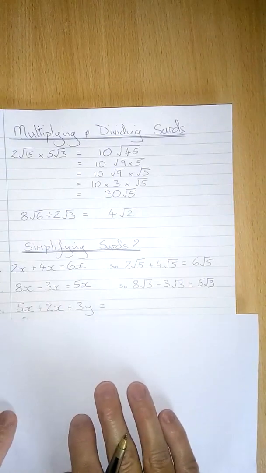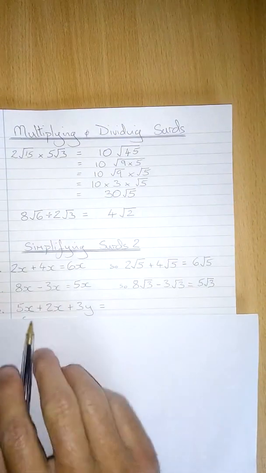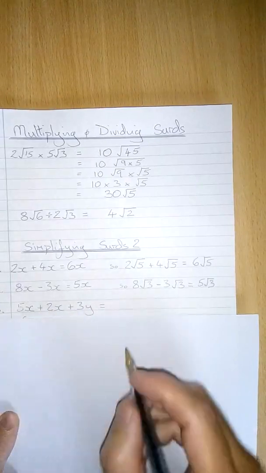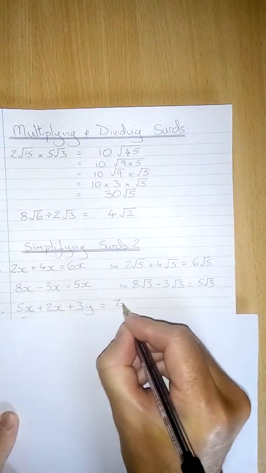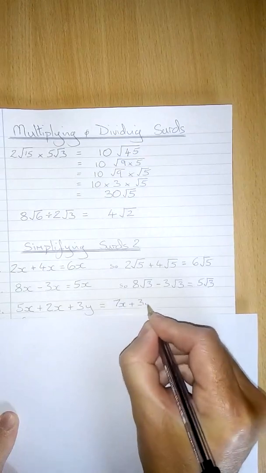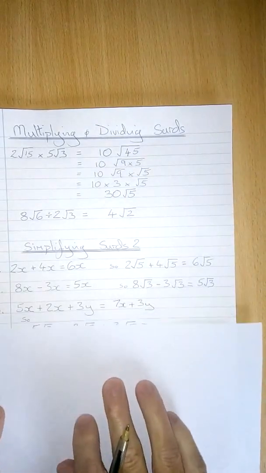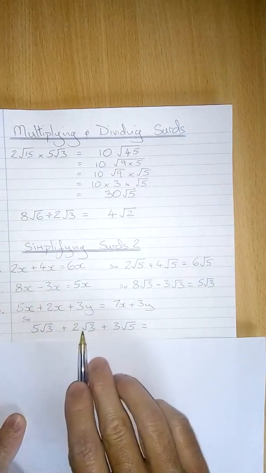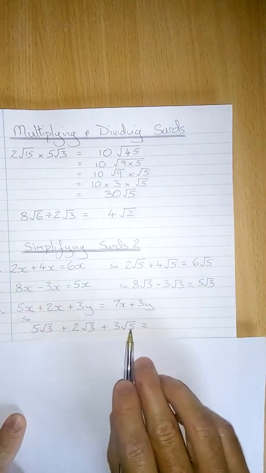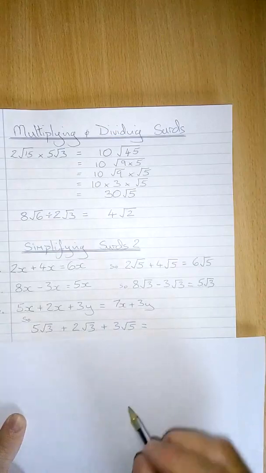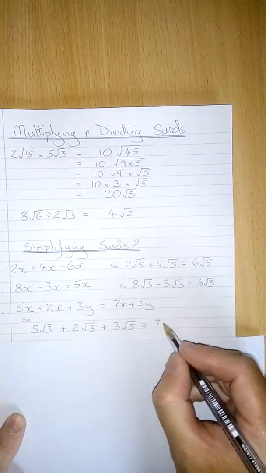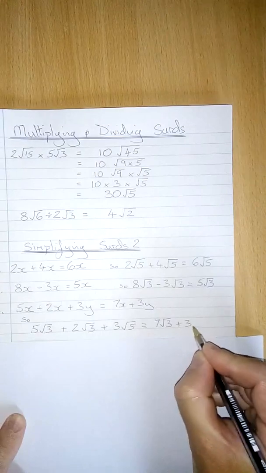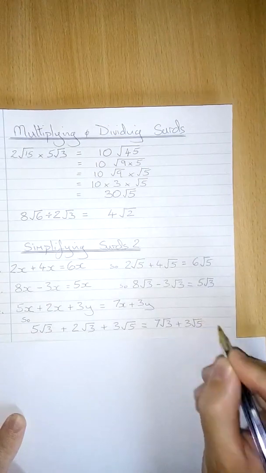What about mixing them together? Well, if you had 5x plus 2x plus 3y, you would do 5x plus 2x makes 7x, and you've got 3y's. Same idea. If I've got 5 root 3 plus 2 root 3 plus 3 root 5, well, these two add together. 5 add 2 gives me 7 root 3, and I've got 3 root 5's.